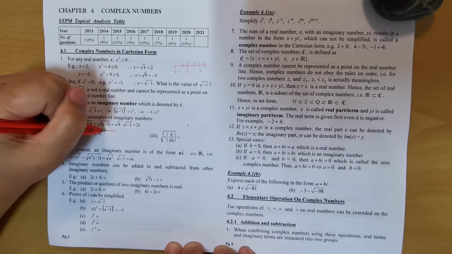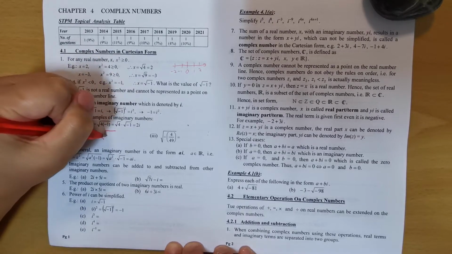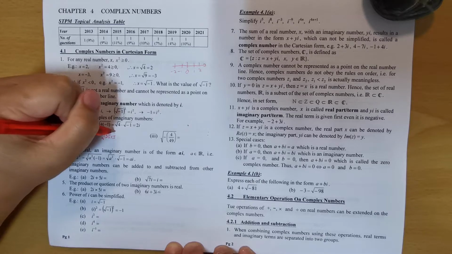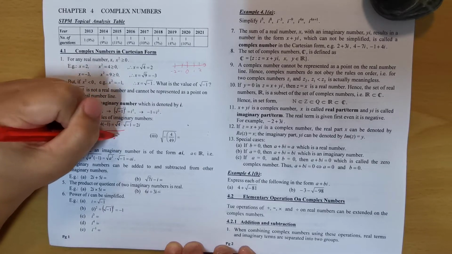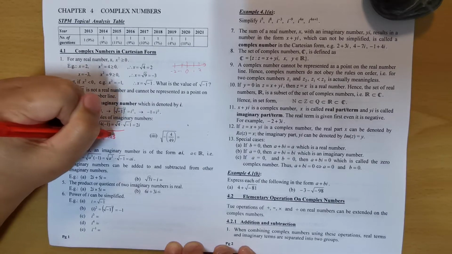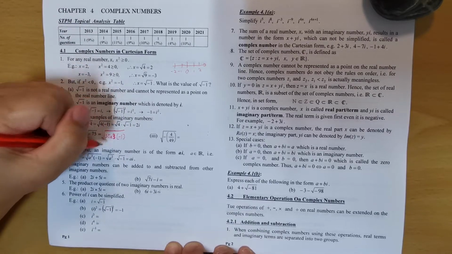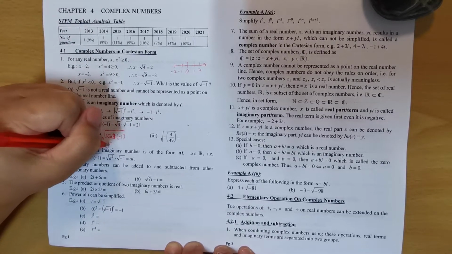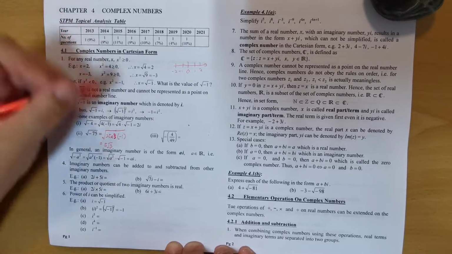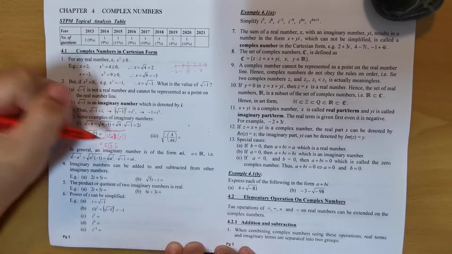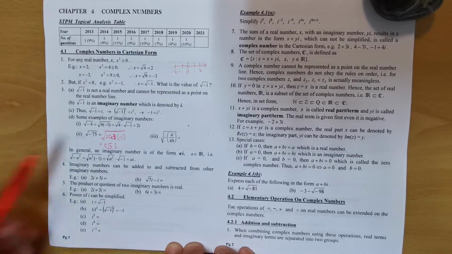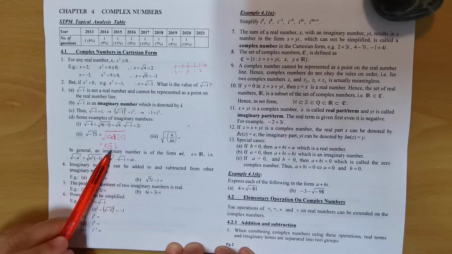I can write it as square root of 25 times 3 times negative 1. Square root of 25 is 5, square root of 3 we write in surd form, and square root of negative 1 is i. After simplifying, we can write in this form.